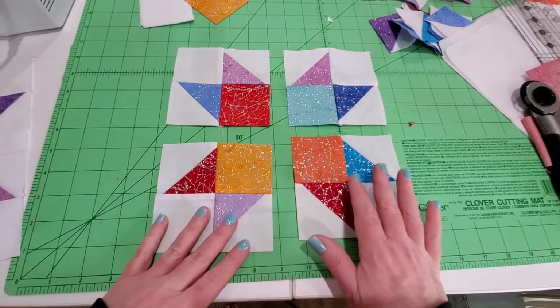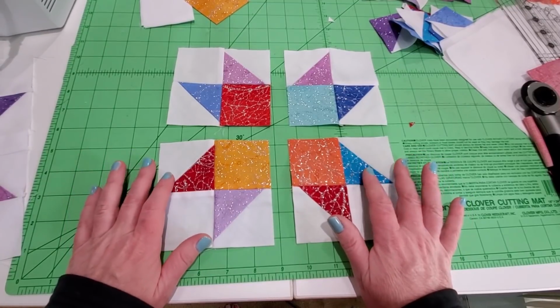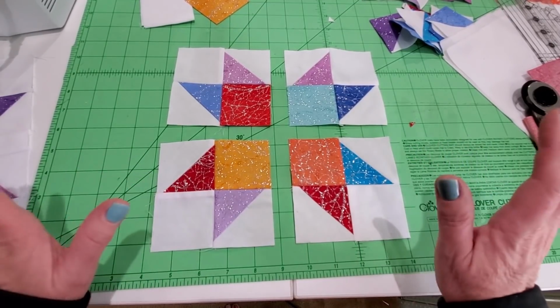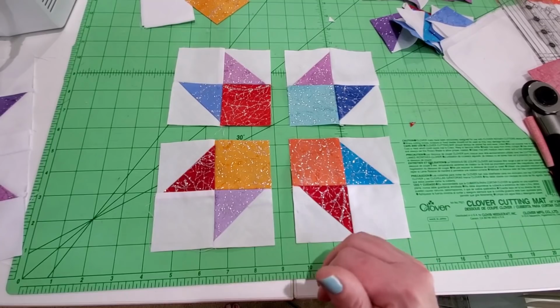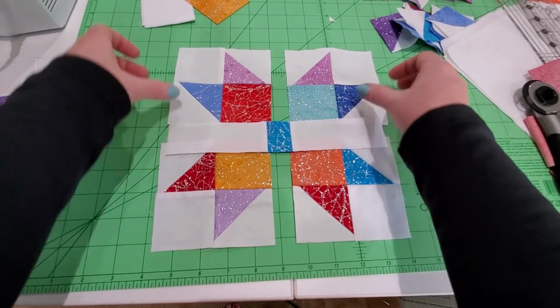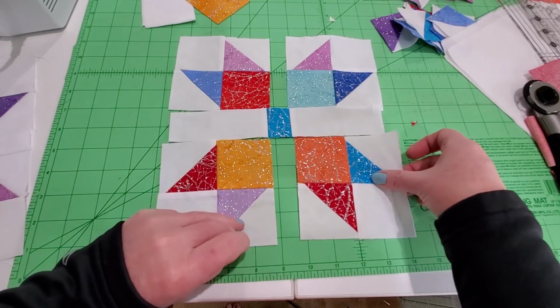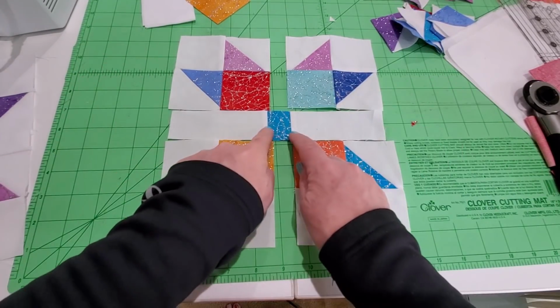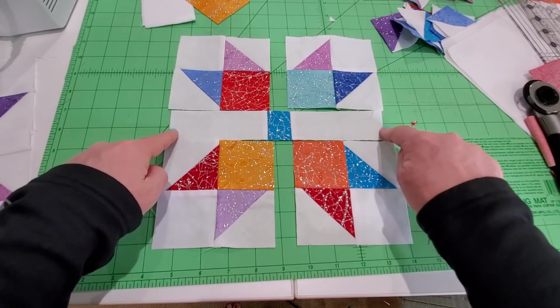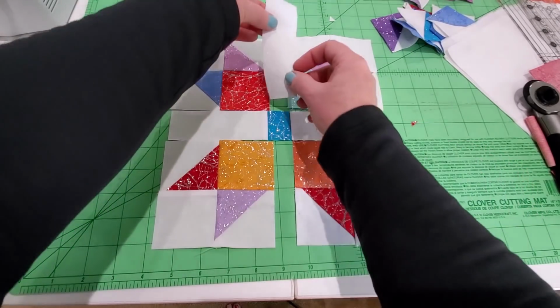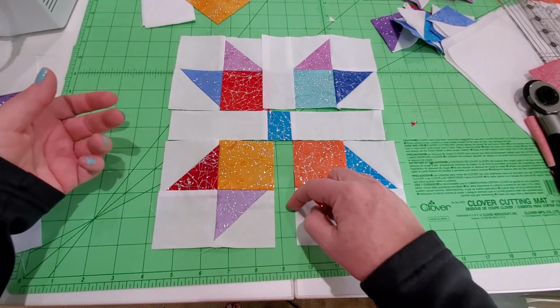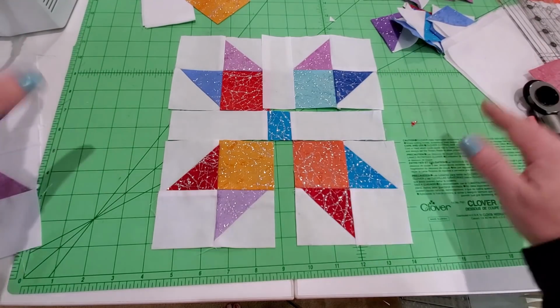There are 4 quadrants that we're going to put together, but the block isn't done yet. You need to have that accent fabric. Finally, you get to see where that accent fabric comes into play. The accent fabric will go smack in the middle of the block. And we have a 4.5-inch segment of background on each side, and then also 4.5-inch on the top and the bottom. I can't find my other piece right now. It's somewhere in the sewing room.